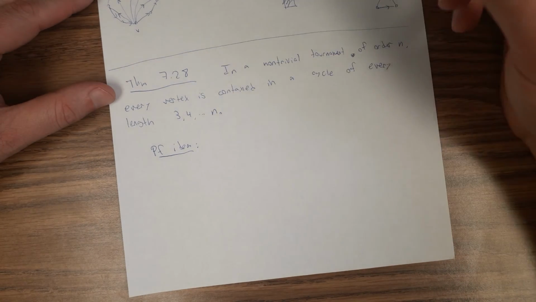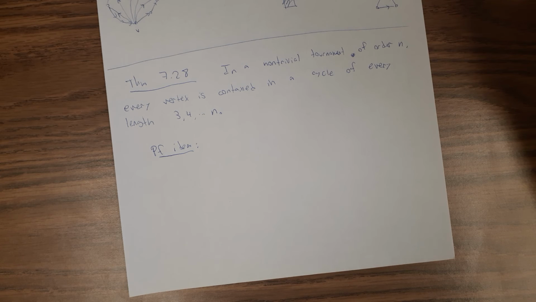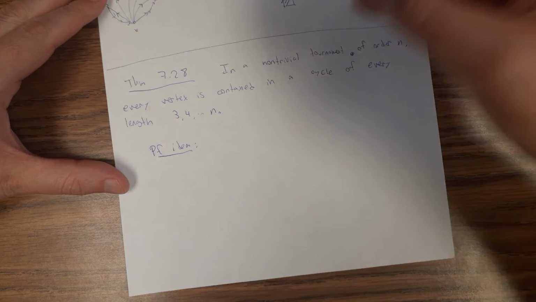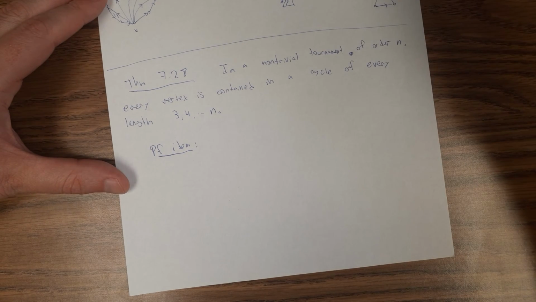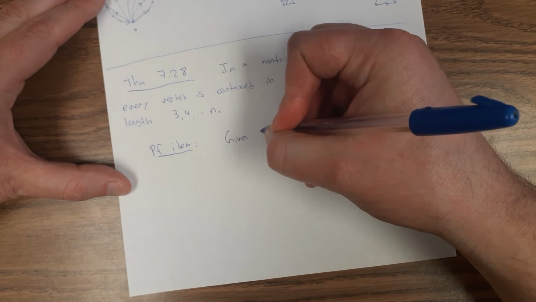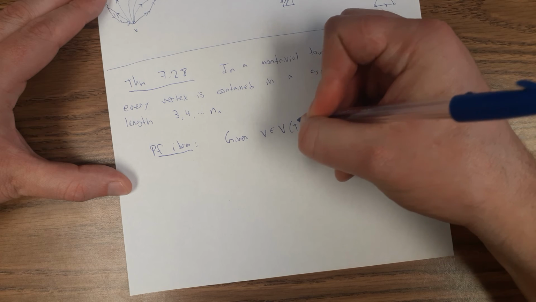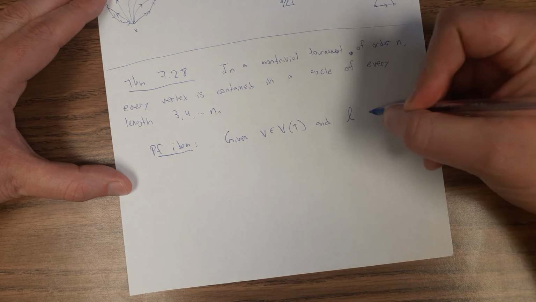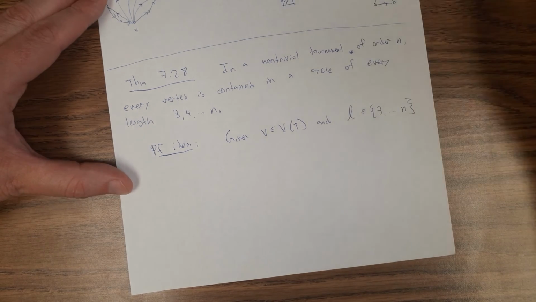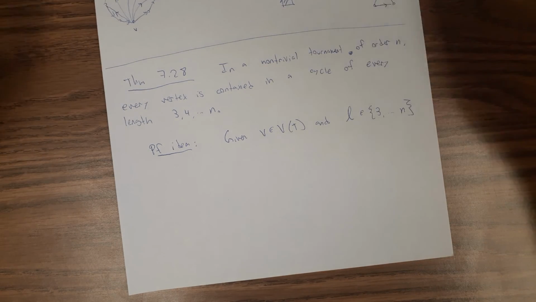So, again, this is just putting together previous ideas. Maybe I'll go quickly here. You give me a vertex and you give me a length.